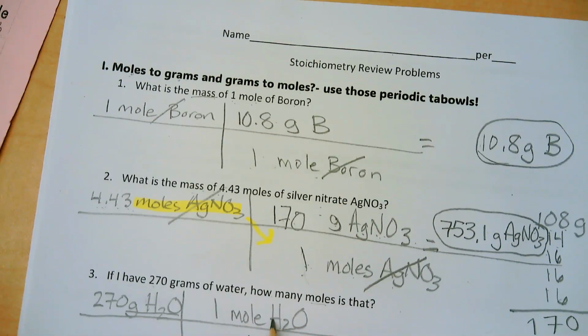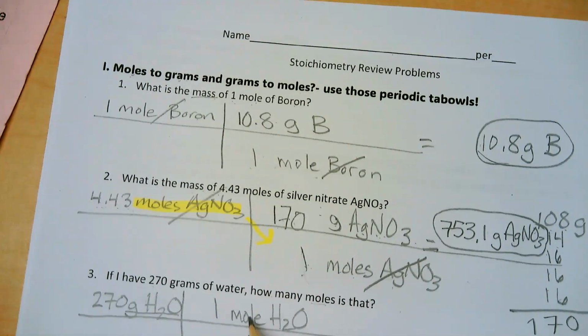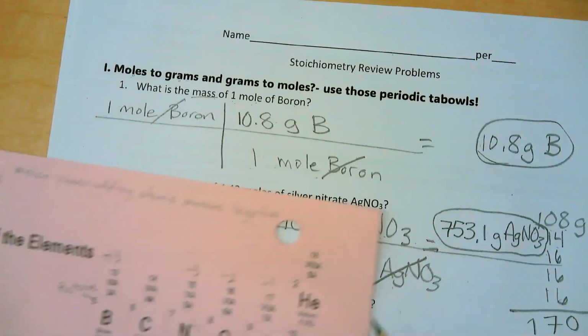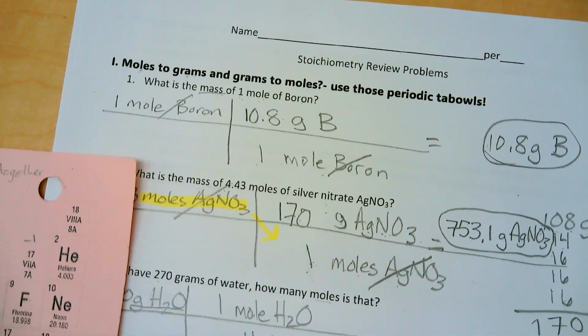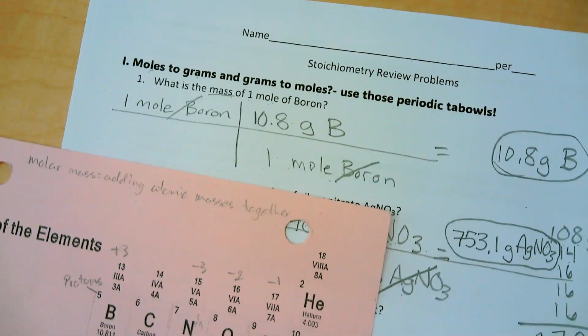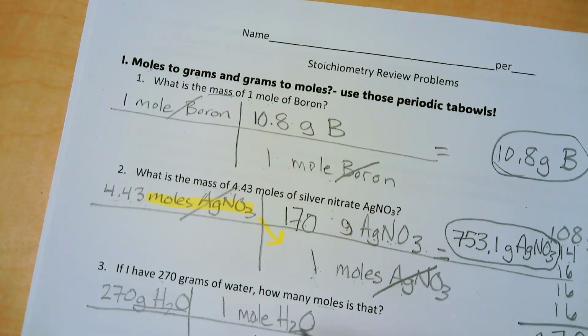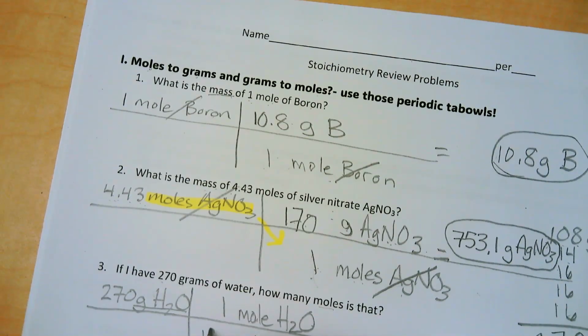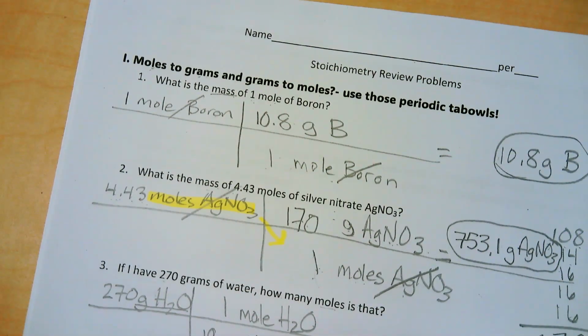How many grams is in 1 mole? Well, grams to moles, we look at our periodic table. Okay, we look up hydrogen has a mass of 1. Oxygen has a mass of 16. So water would have a mass of 18, because it's 16 plus 1 plus 1. There's 2 H's.